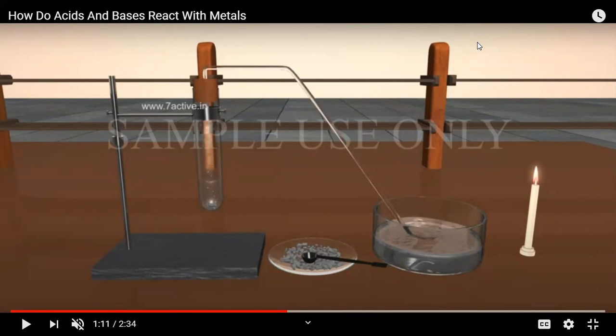Now, secondly, what is the use of the tub containing soap solution? In order to observe the hydrogen gas, soap solution is used because the probability of formation of bubbles, and the probability of collection of hydrogen gas, will increase with the help of soap solution.